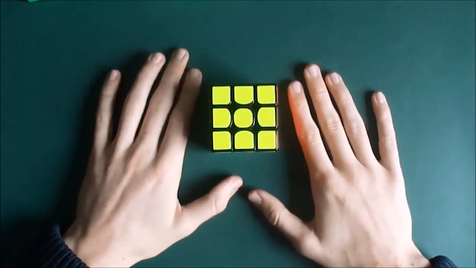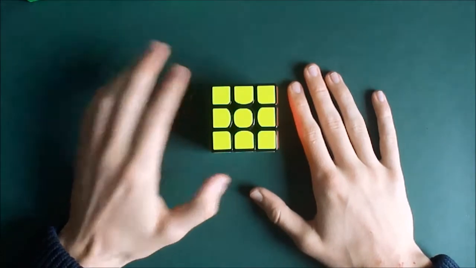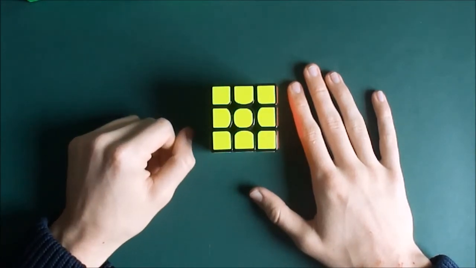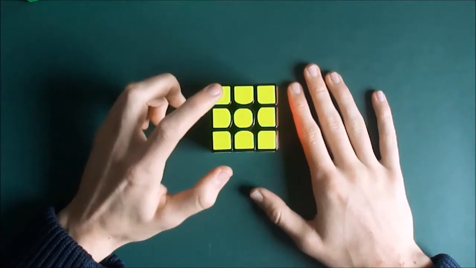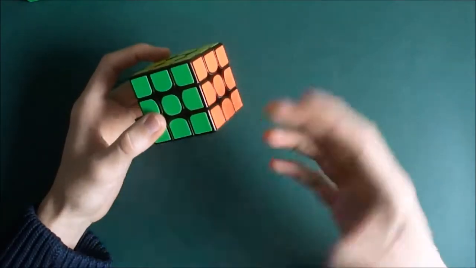So the set of commutators we want to use here is the one that cycles three corners. And as you probably guessed, the first of these three corners will be our buffer, and the next two will be basically our next two targets.